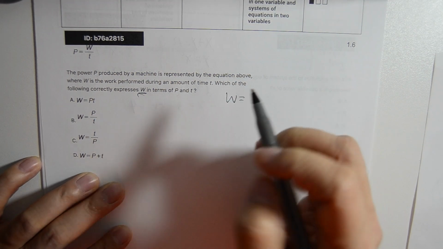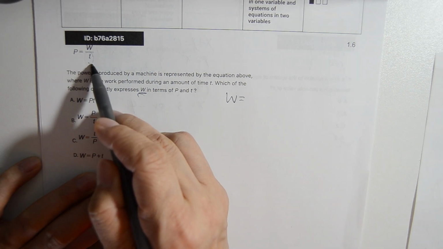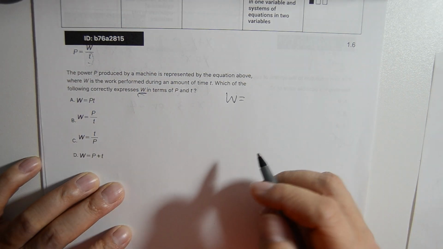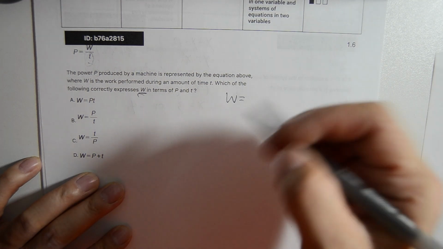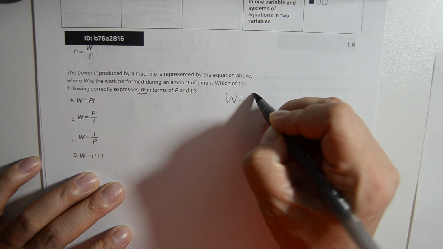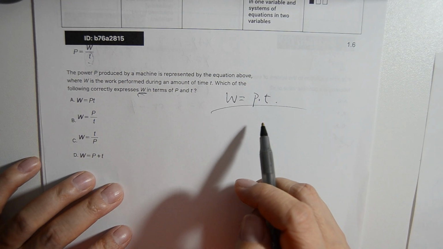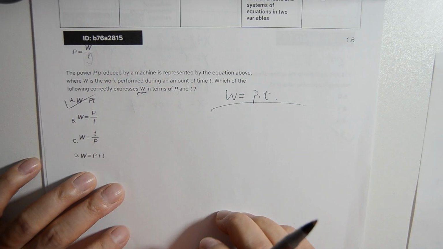W equals, we can multiply the variable T on both sides. So W should be P times T, right? So it's very simple, and the correct answer is A.